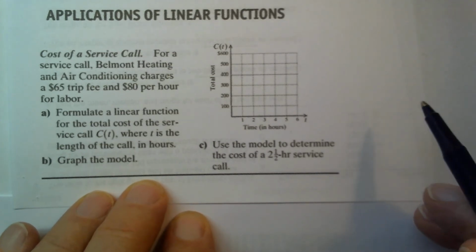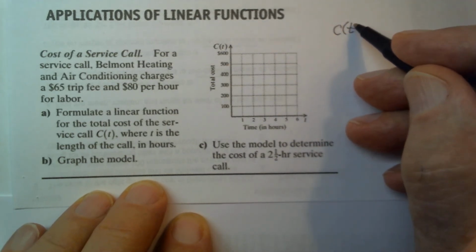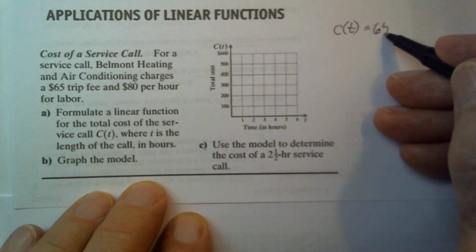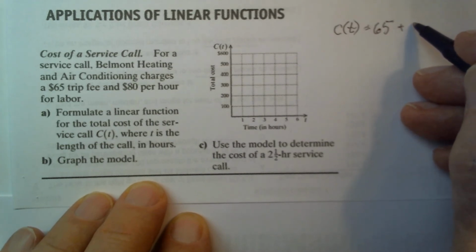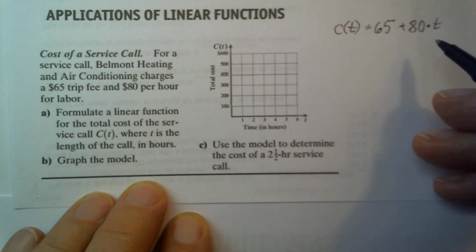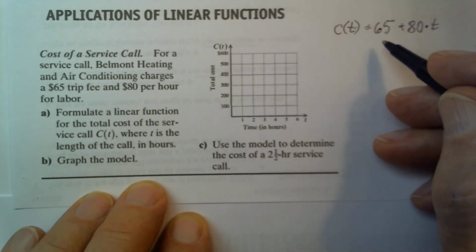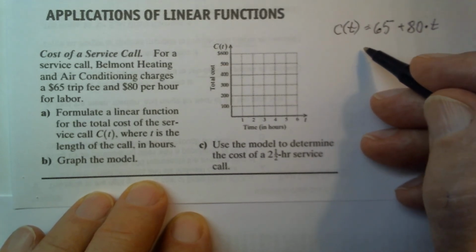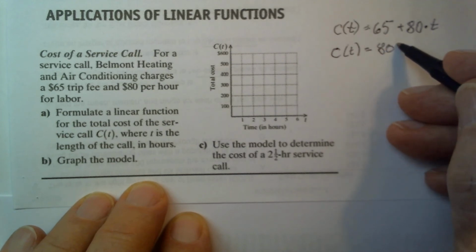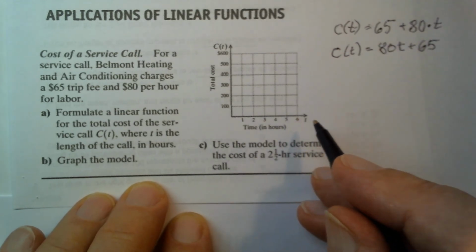Okay, so what it says here is that the cost of a service call, C of t, is, no matter what happens, you pay a $65 trip fee. So that's $65 for the trip. And then for every hour, they charge $80. So $80 times the number of hours, where t is the number of hours. So that's the base fee, even if they come out and don't do anything. If that time is 0, you still owe $65 just for coming out. So we can rewrite that in slope-intercept form: C of t equals 80t plus 65. So we have that in slope-intercept form, where t is the length of the call in hours.